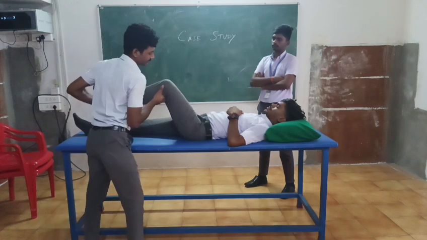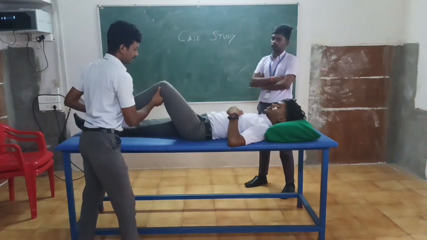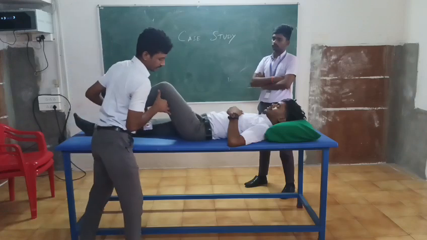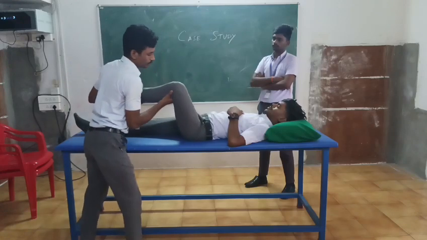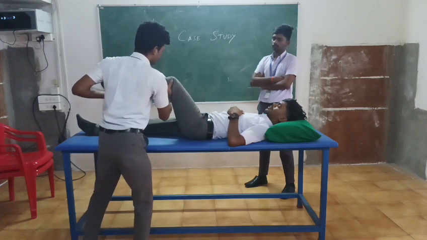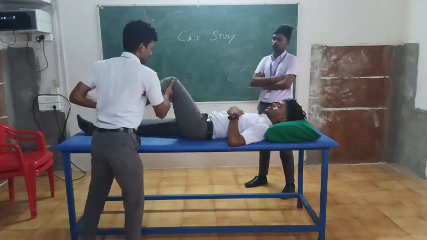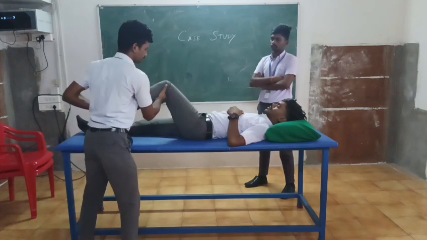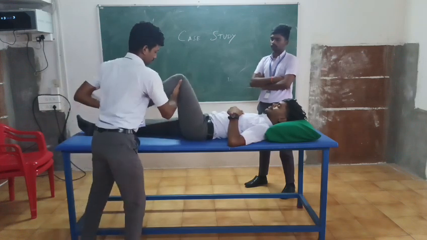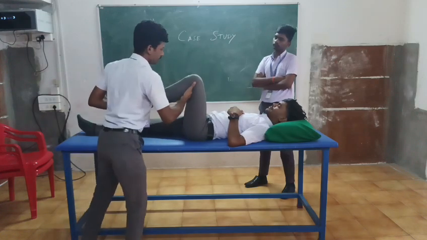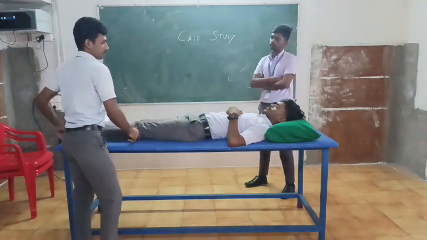So likewise, we flex the hip and knee, and laterally rotate the hip, the head of the femur, and we go for flexion, then internal rotation, then we come to extension. So this is the overall circumduction, all the movements combined on the circumduction of the hip. Like this: external rotation, flexion, internal rotation, extension. Okay, so this is for the hip joint.